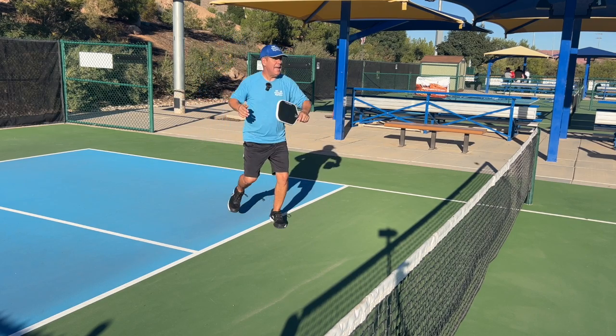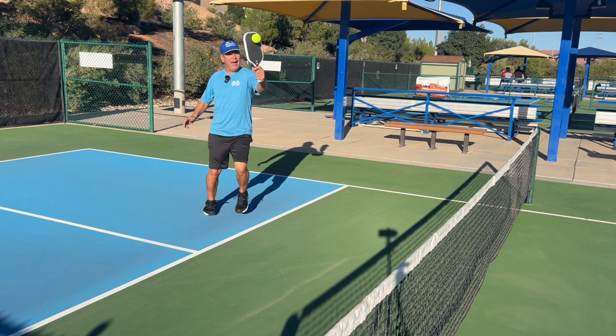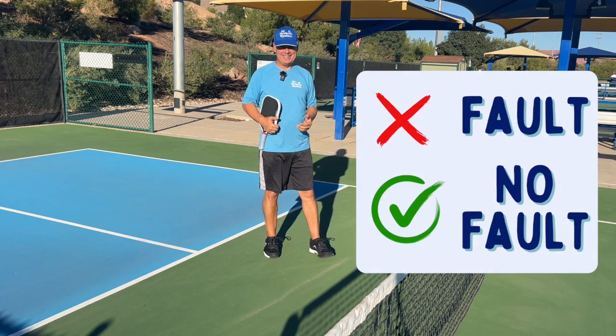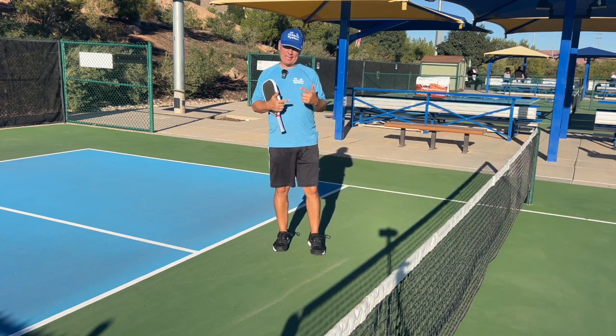Now, I hit the ball. I wasn't in the volley zone when I hit the ball, right? And the volley was good. Is that a fault or not a fault? And this is a little bit tricky, sort of like the momentum was.